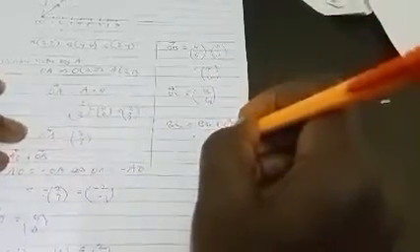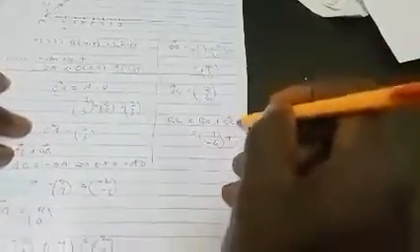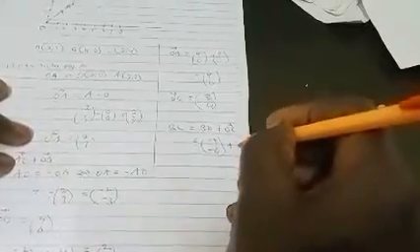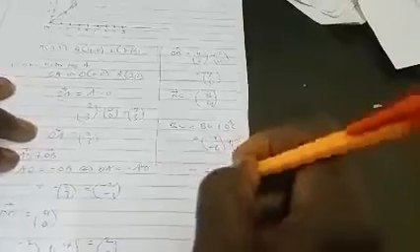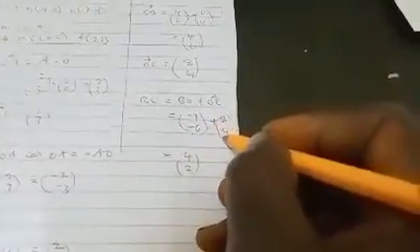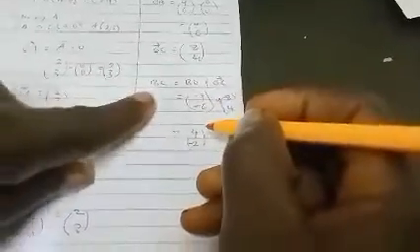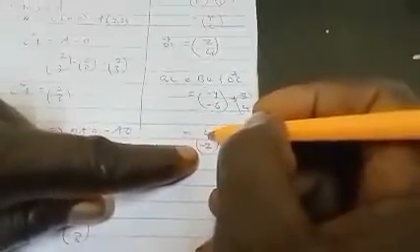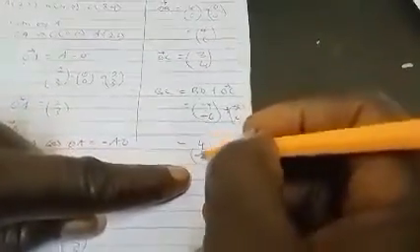So BO will be (-4, -6), plus OC, the position vector, which is (8, 4). When we add, we get 4, because -4 plus 8 is 4, and -6 plus 4 is -2. So the vector BC is (4, -2). That is how we get the vectors between given points.